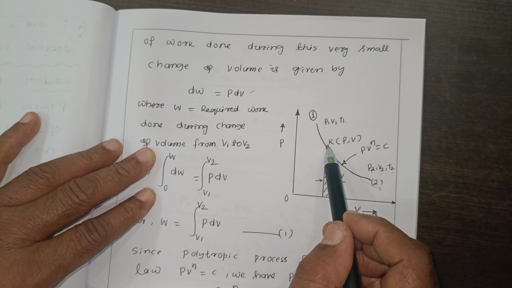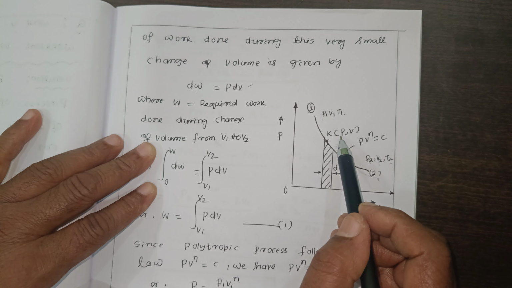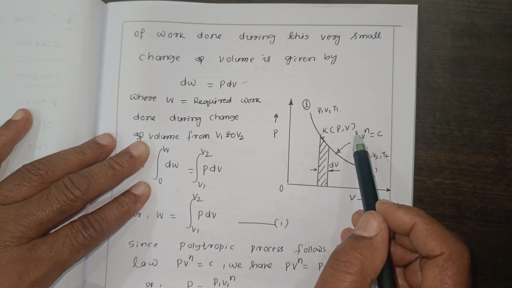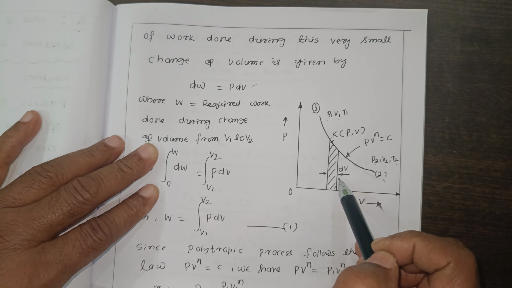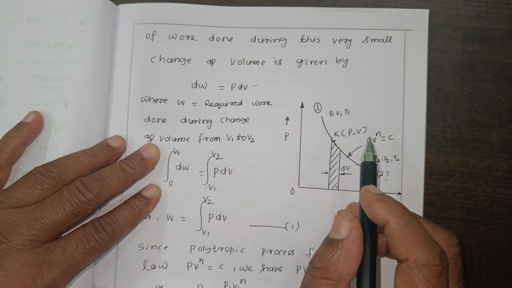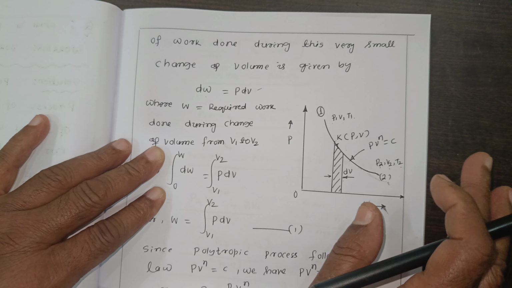From this point K, here pressure is P and volume is V. Since the volume increases by a very small amount, the small amount of work done is found out.